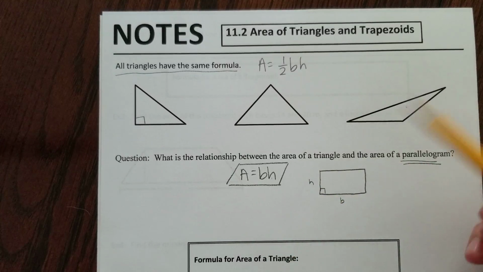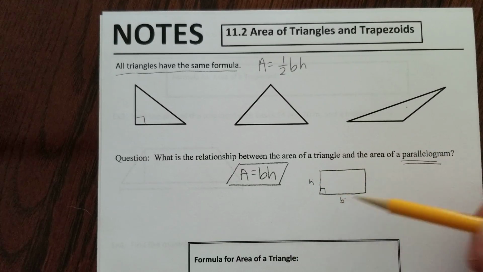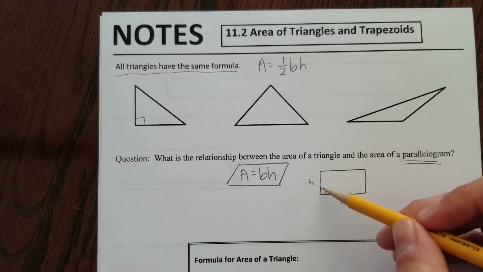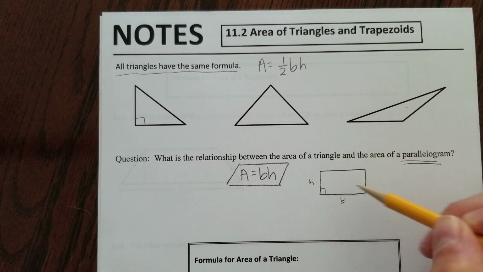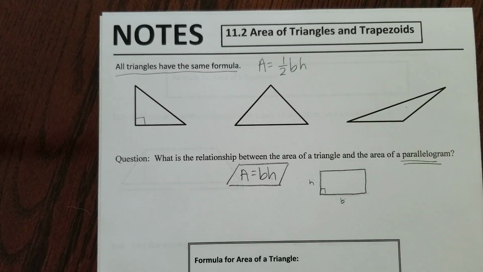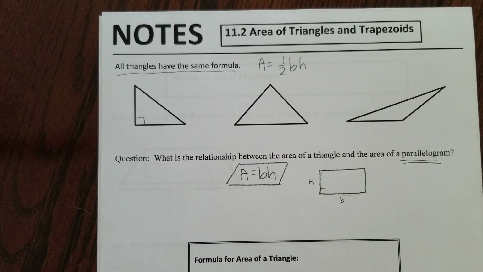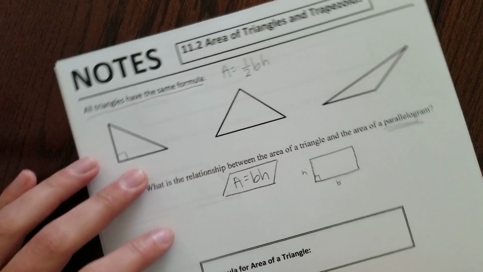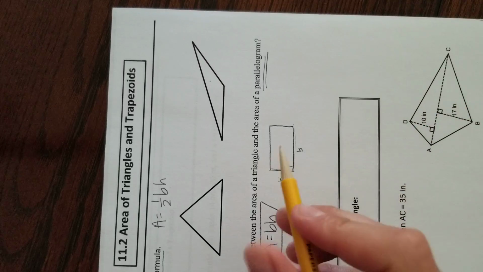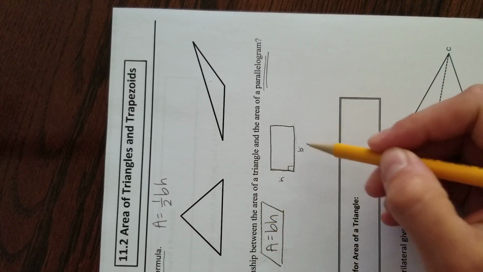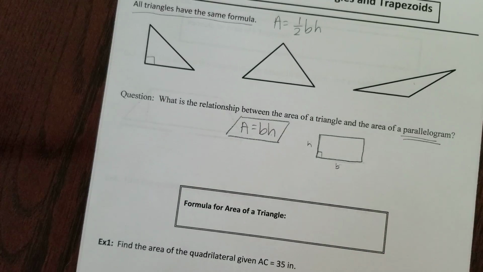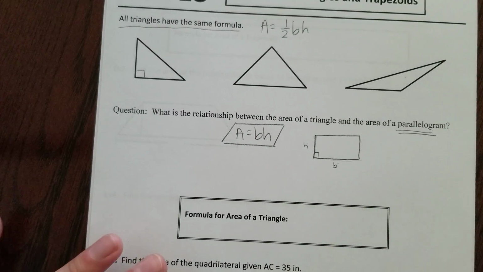Base and height. It's really important to note that your base and your height will always be perpendicular, which is why this part here can be our base and that part there can be my height. Now, the base is not the bottom, so we get used to writing base as the bottom, but if I had turned my rectangle this way, this could be my base and this could be my height. So it doesn't actually matter which one is your base and your height as long as they're perpendicular.